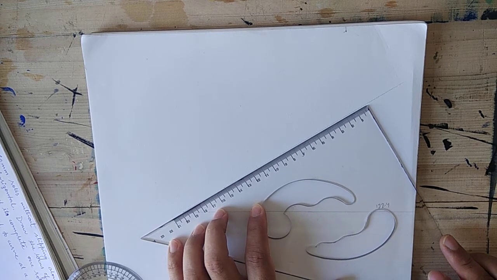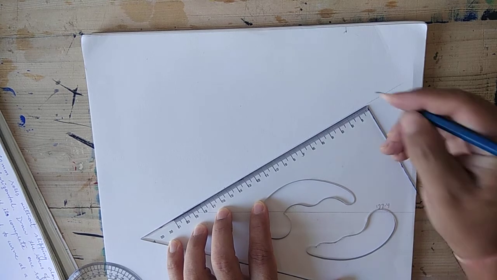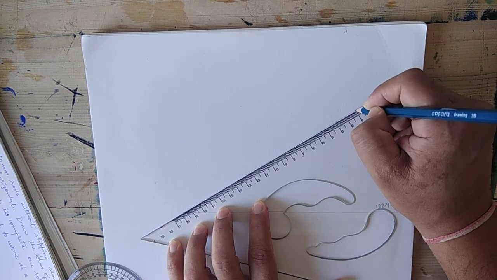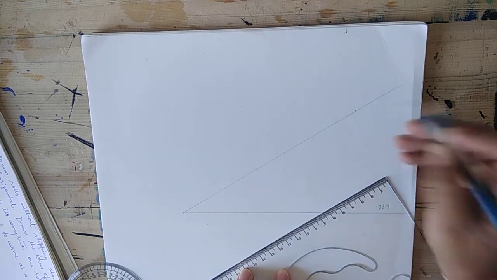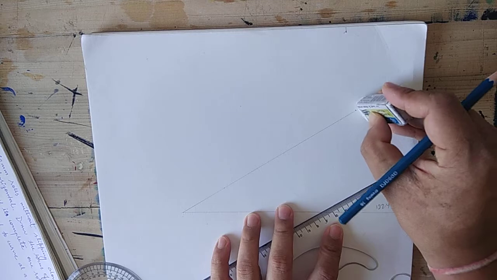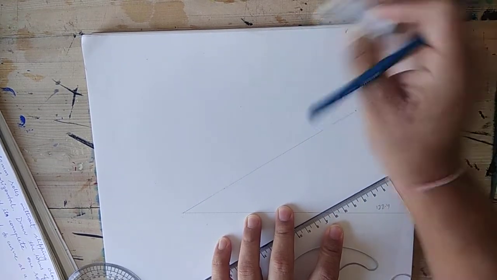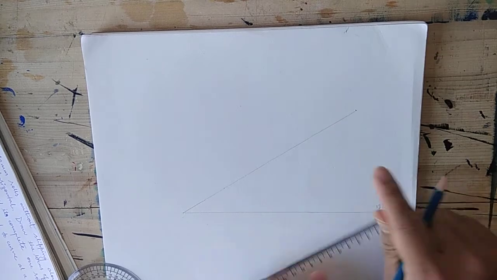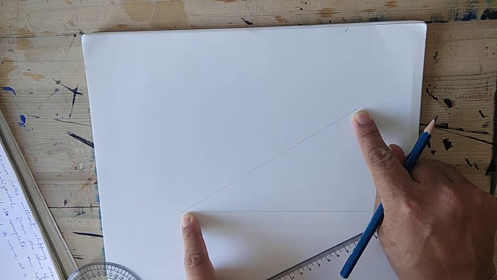Now class, measure approximately 188. So now class, this is your 188.4 distance.